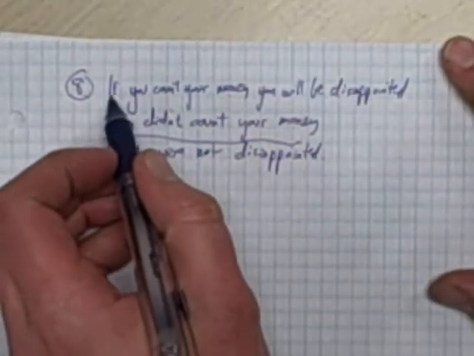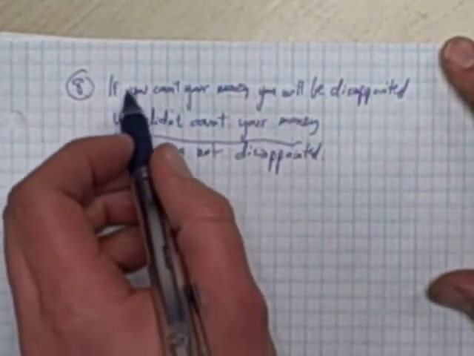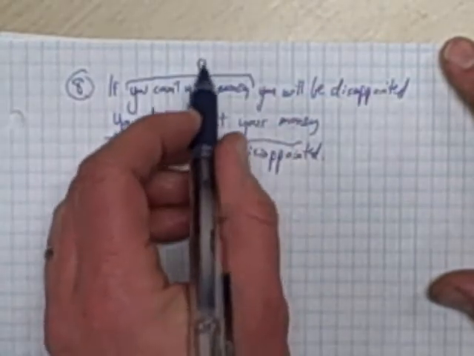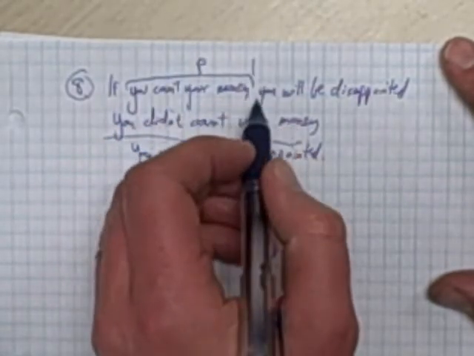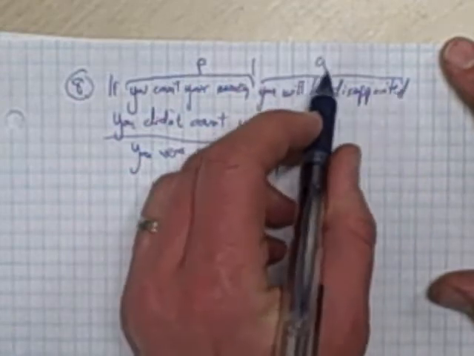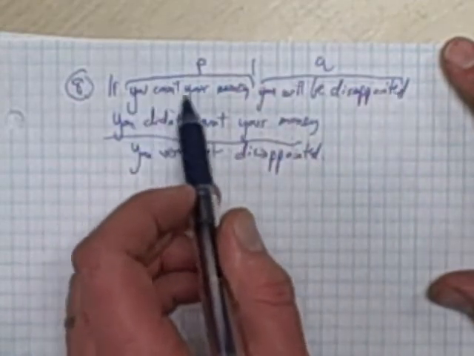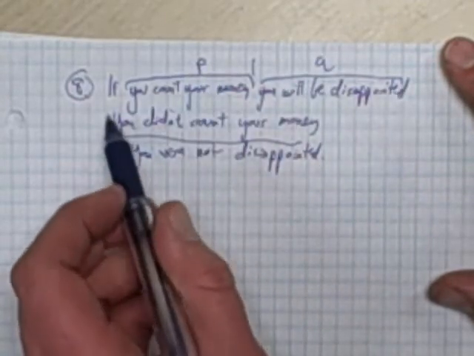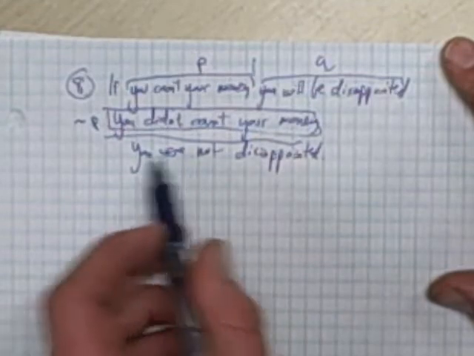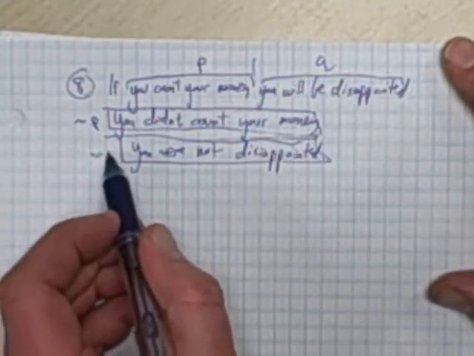So notice I have an if-then statement, if blah then this. If you count your money, I'll call that P. There's an implied then right here. You will be disappointed, I'll call that Q. So you count your money is the statement P. You didn't count your money is the opposite of P, not P. You will be disappointed is Q. You were not disappointed is not Q.